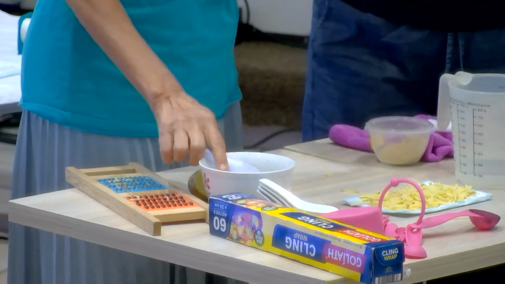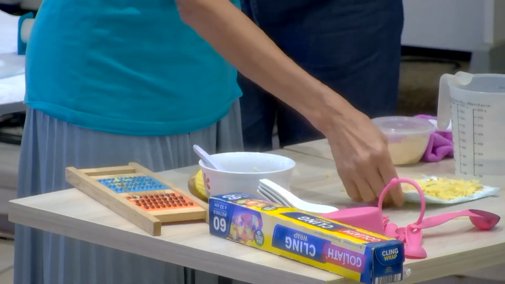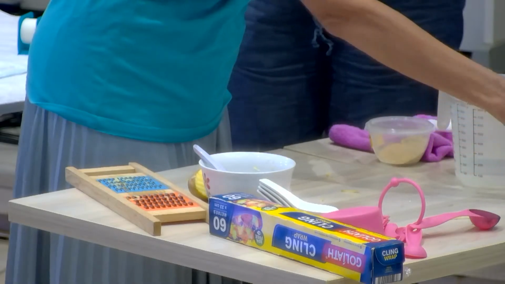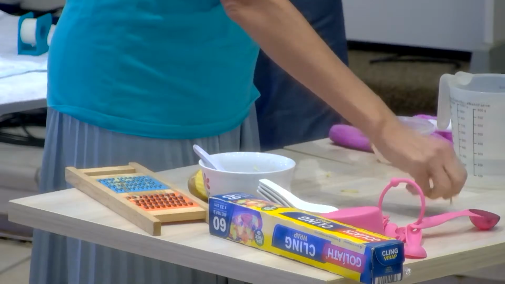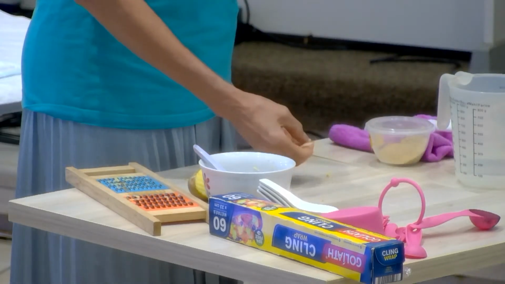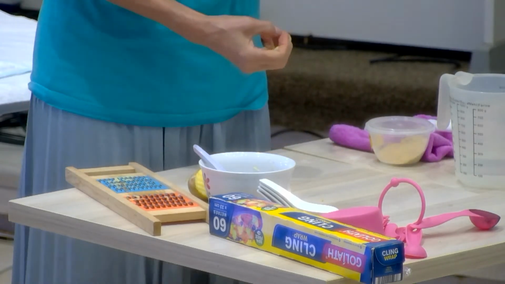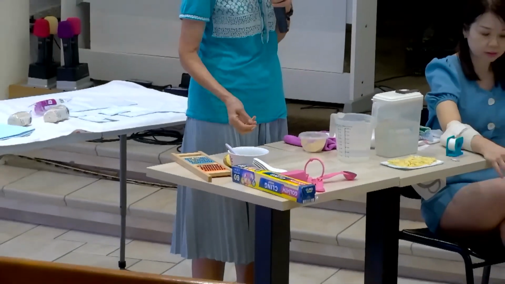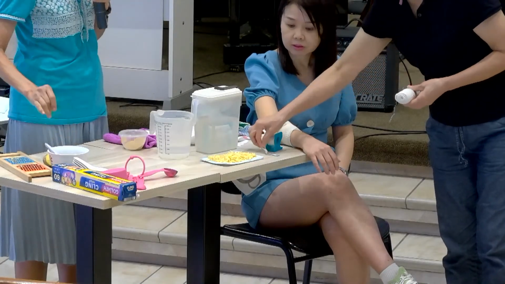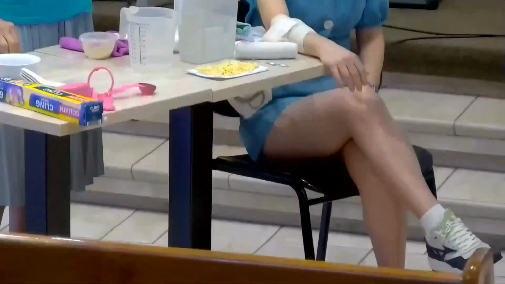Okay, so that's all you have to do is just layer the potato that you have grated, and we will apply it to the area that has a swelling or some pain or strain or inflammation, okay, to draw out.